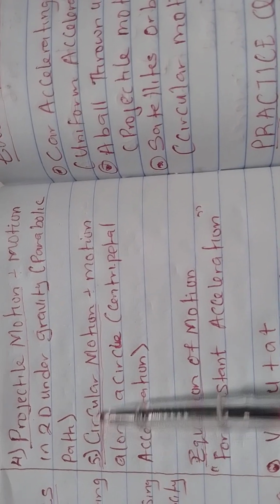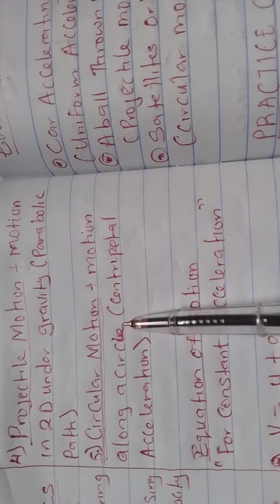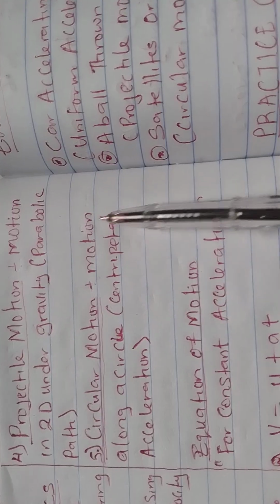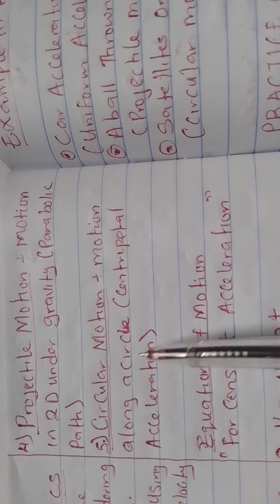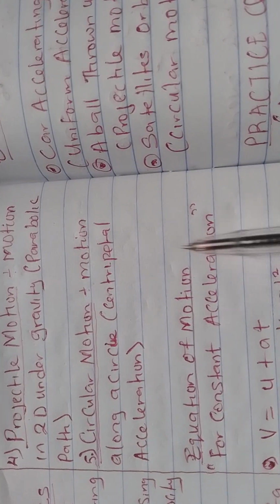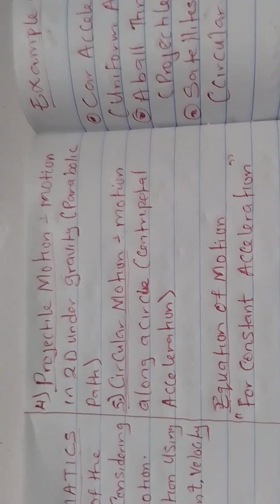We have the next one, which is circular motion, motion along a circle. We refer to that as motion having a centripetal acceleration, a kind of acceleration that involves a circle, a circular path, moving round. So that's that about that.